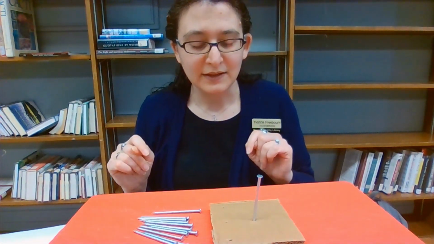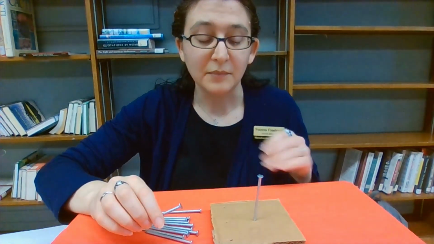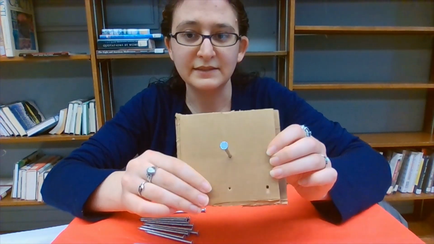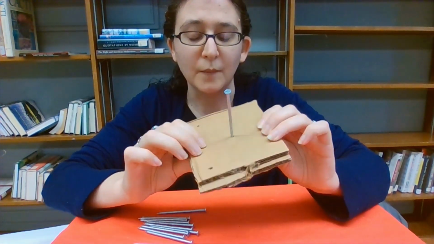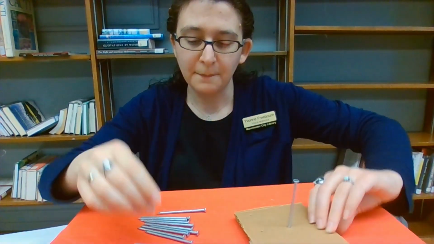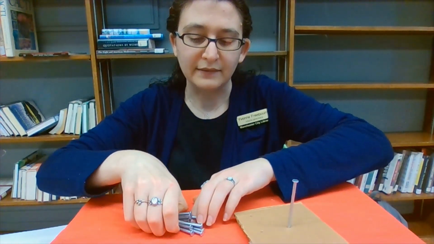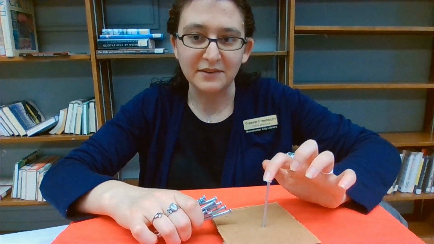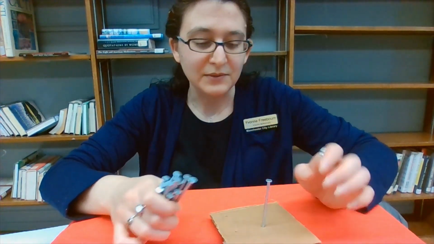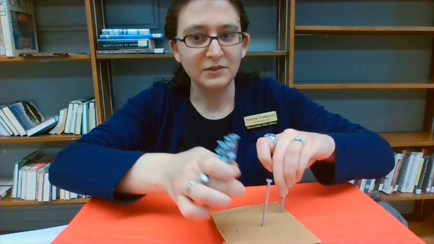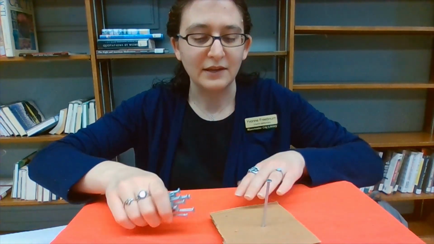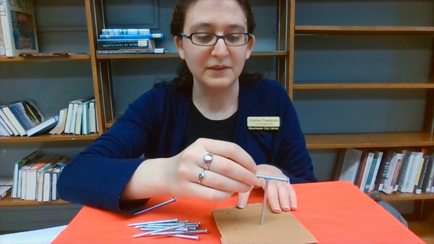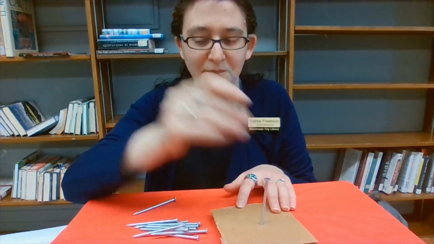But the challenge we're working on today is if you have 12 nails and you have one nail that is safely stuck into wood or cardboard, how do you balance the other 11 nails onto the head of this one nail? You can't put any others into the cardboard or wood. They shouldn't even touch the cardboard or wood after you stack them all together.